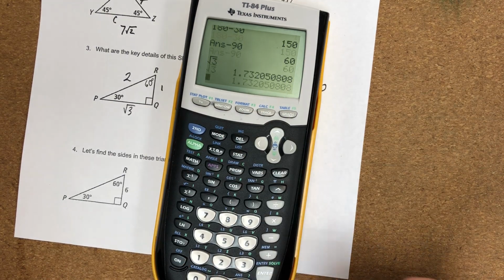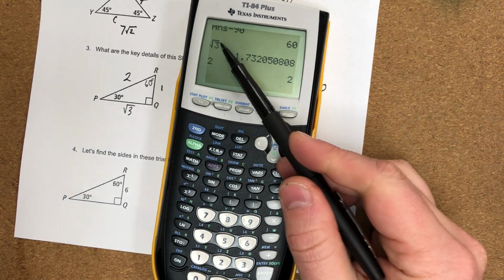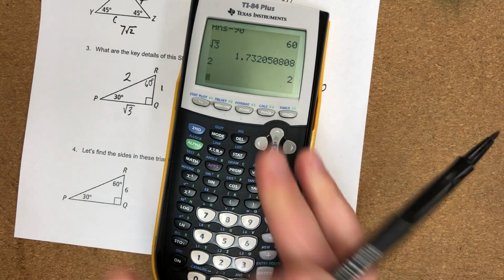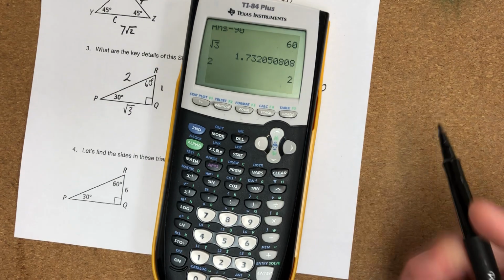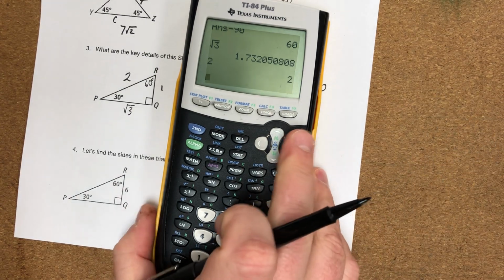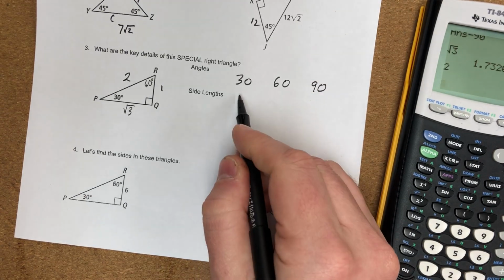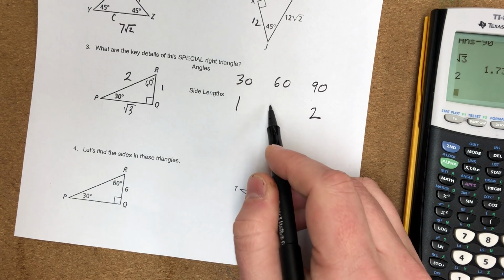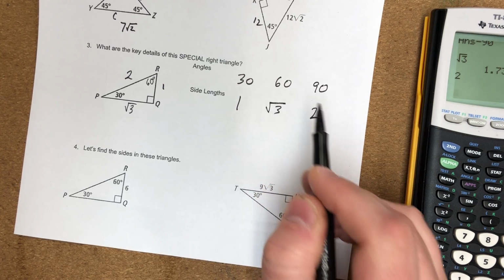Which one's bigger, the square root of 3 or 2? Square root of 3 is only 1.7. 2 is 2. 2's bigger. Wow, why did I say that? Hey guys, did you know that 2 is 2? All right, so 30 goes with 1, 2 goes with 90, and square root of 3 goes with 60.